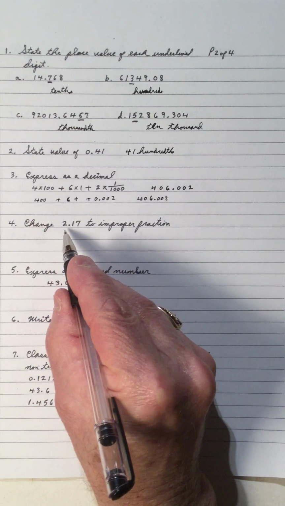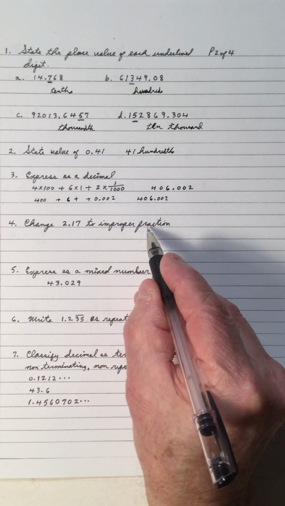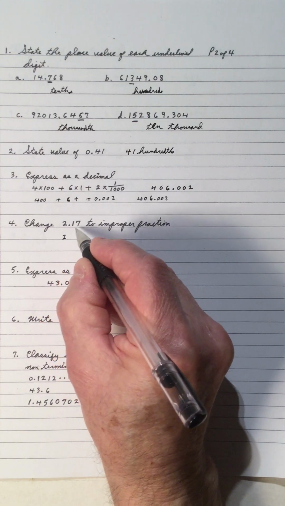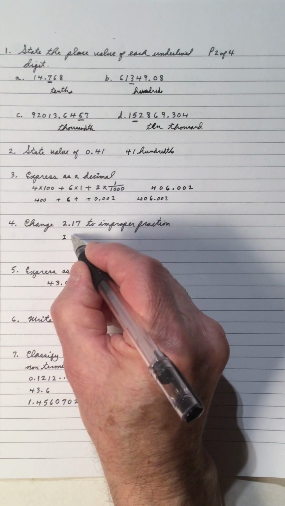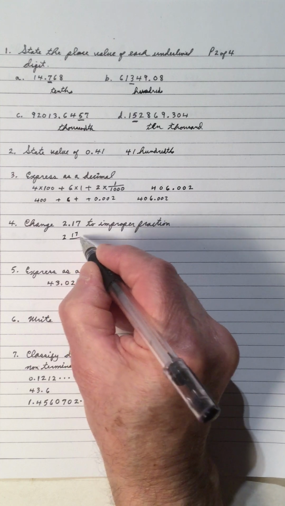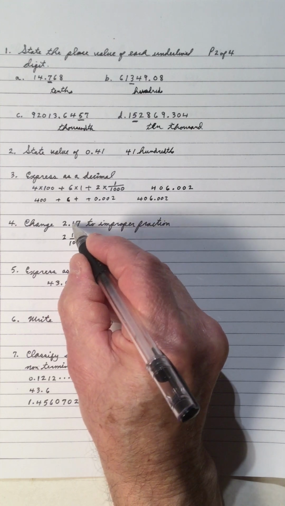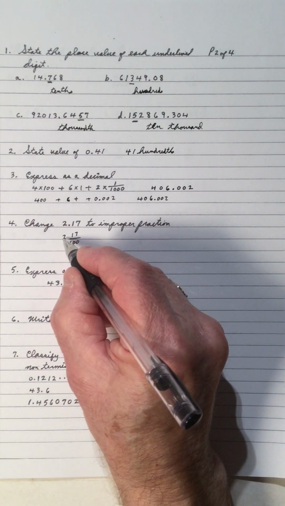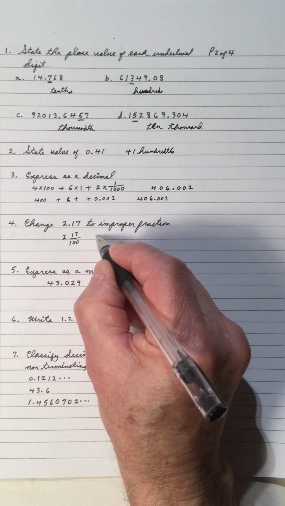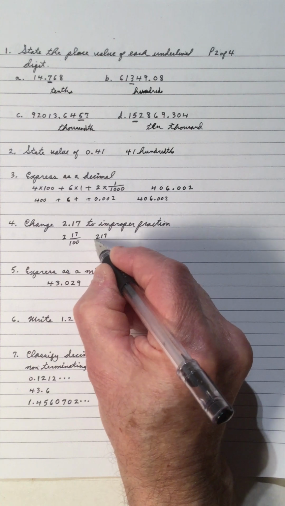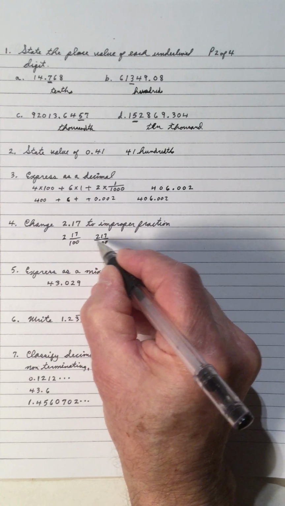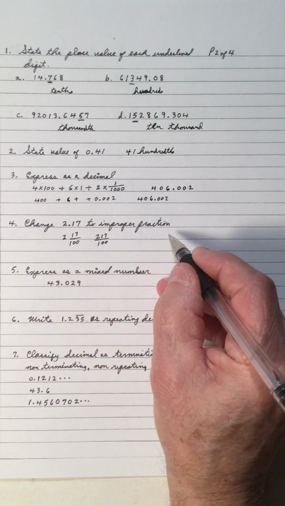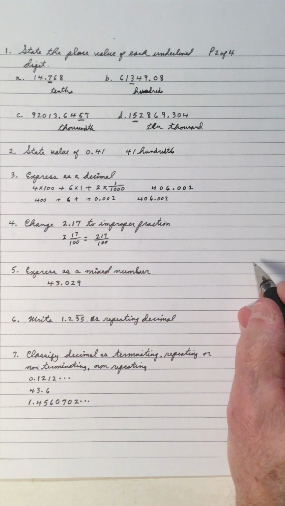Number 4, change 2.17 to an improper fraction. So that's 2 and 17 over 100, because the 7 is in the hundredths place. So it's an improper fraction: 2 times 100 plus 17 is 217 over 100. So again, multiply 2 by 100 to get 200 and add 17. So that's the improper fraction.